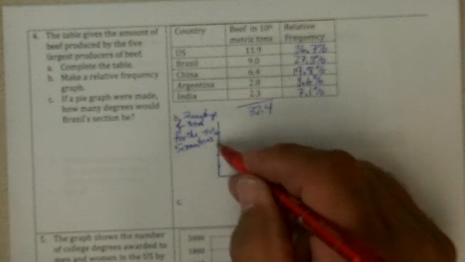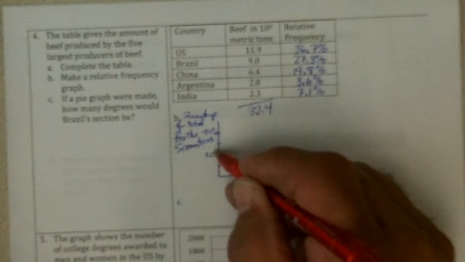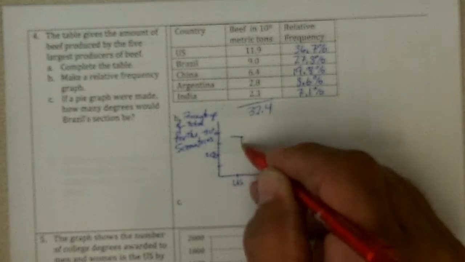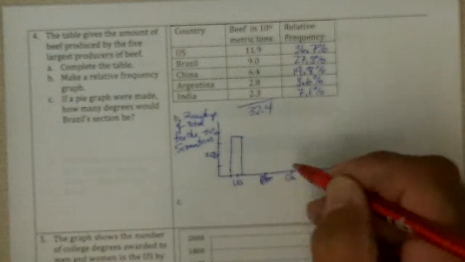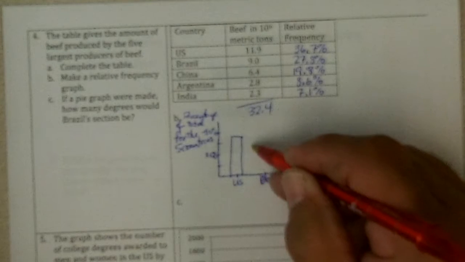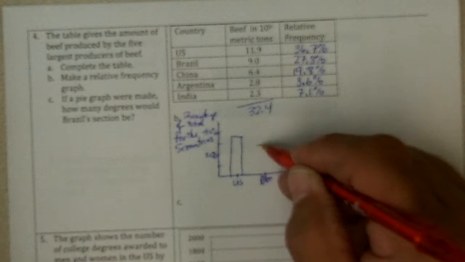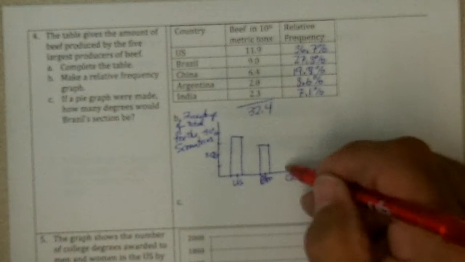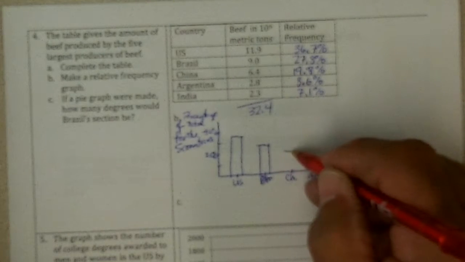This one's up to 36, so there's 20% there. 36 is about there for the US. And Brazil should be to 27, which is about there. And China is 19.8, which is about there.